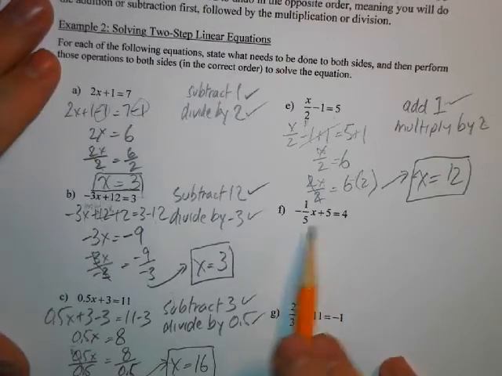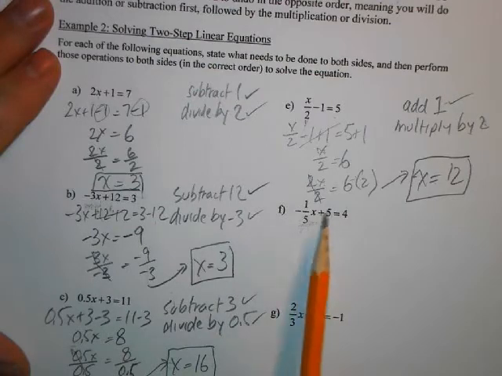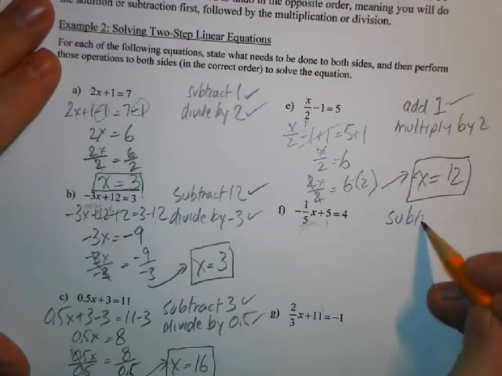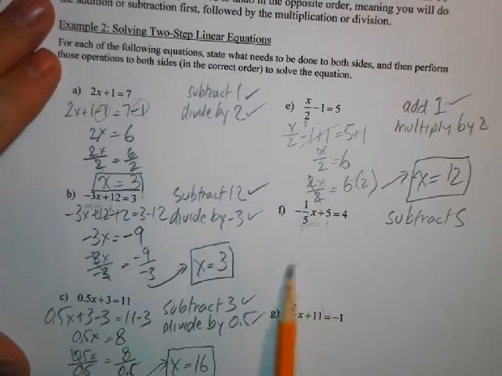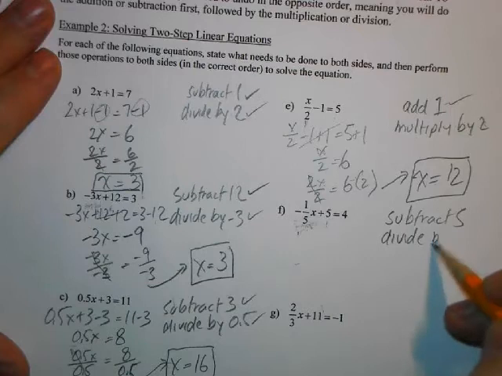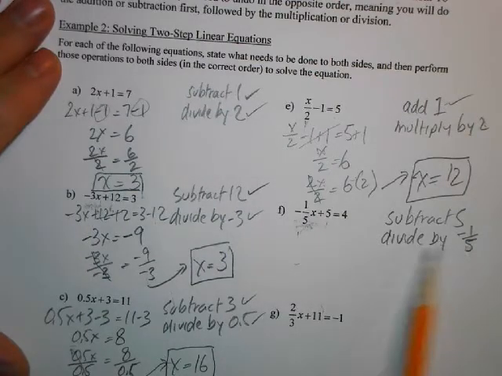Okay, let's try this one. So if you're thinking x, first we're multiplying it by negative 1/5. Then we're adding 5, so we have to undo the adding 5 first. So the opposite of adding 5 is subtract 5. Then the opposite of multiplying by negative 1/5 is dividing by negative 1 over 5. But remember, this is a fraction. So if we're dividing by a fraction, we're going to switch that to a multiply.